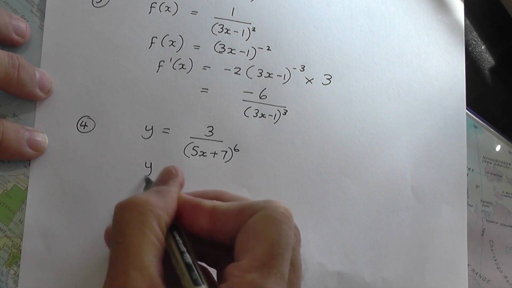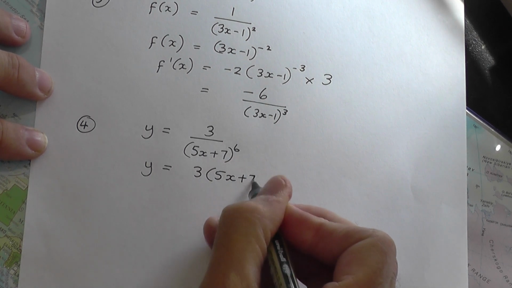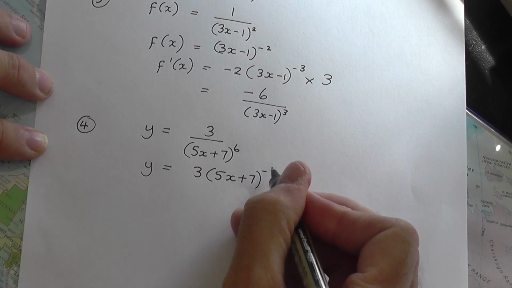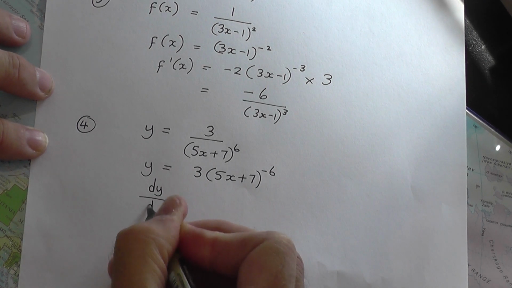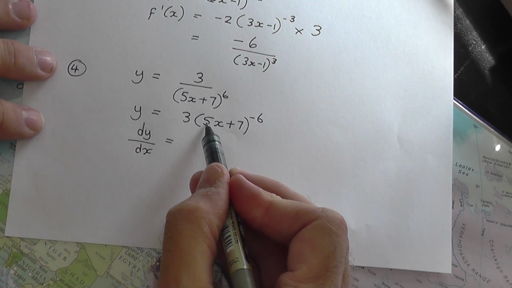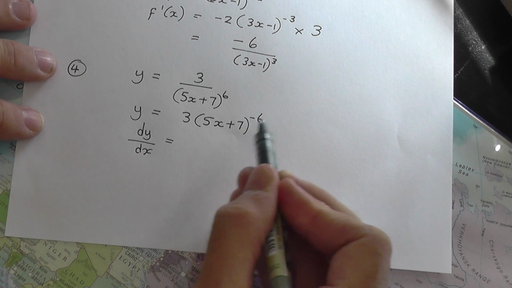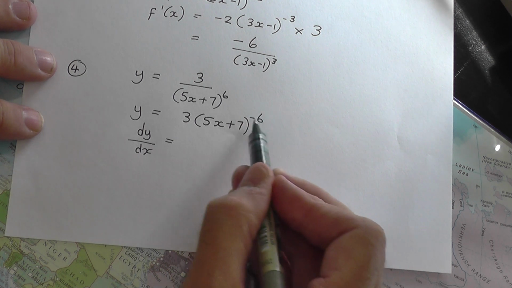What you do is rewrite it to get y equals 3 multiplied by (5x plus 7) to the power minus 6. You now go straight into dy by dx, so it's basically a function of x, 5x plus 7, raised to a power minus 6. Function of a function. Power function takes priority.